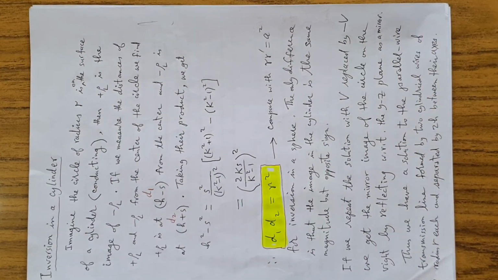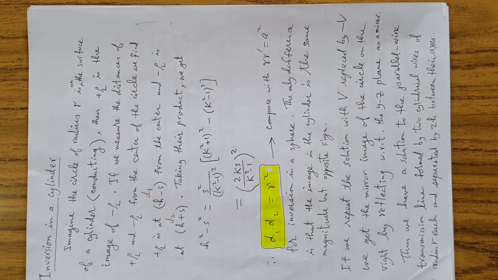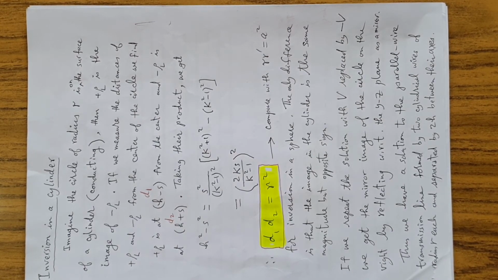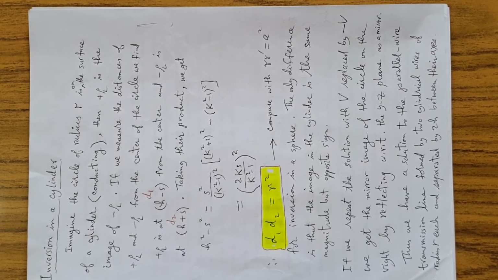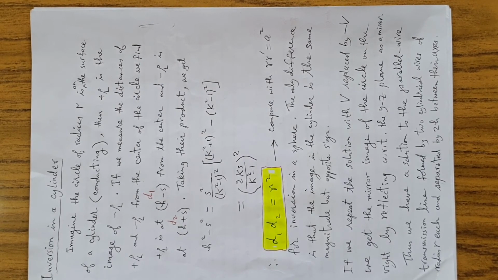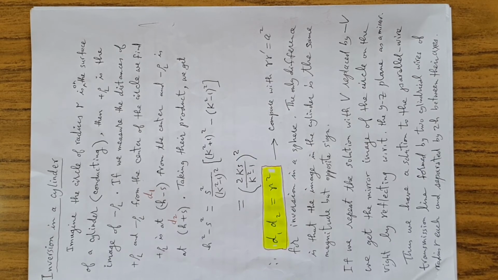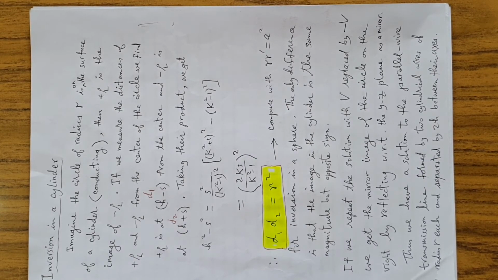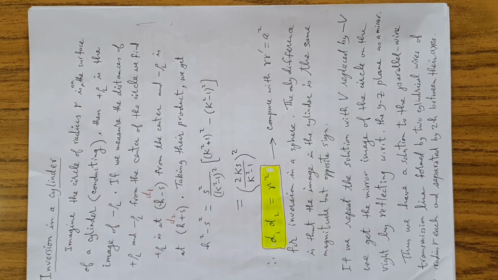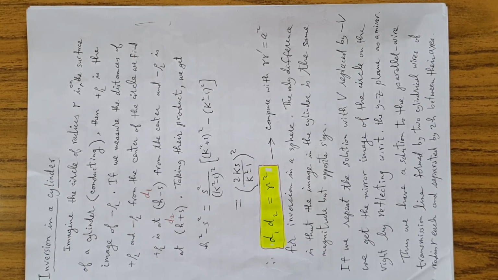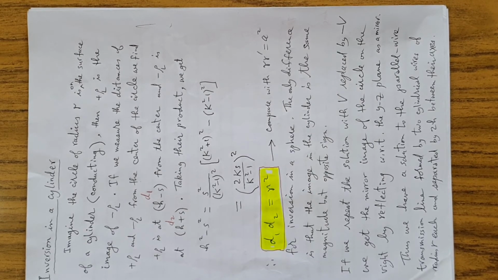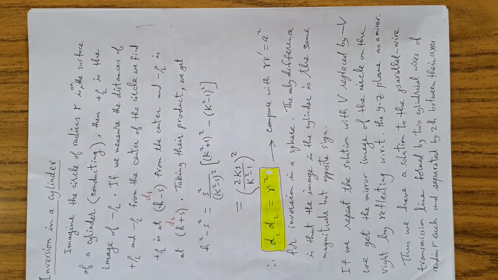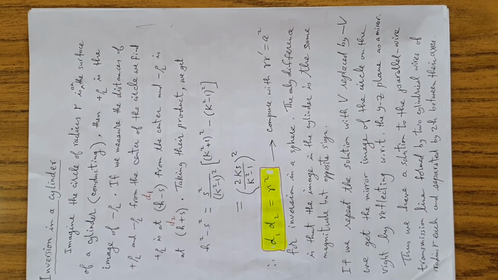Now we come to inversion in a cylinder. If we imagine the circle of radius r is on the surface of a conducting cylinder, then plus rho L is the image of minus rho L outside the cylinder. If we measure the distances of plus rho L and minus rho L from the center of the circle, we find plus rho L is at a distance d1 equal to h minus s from the center, and minus rho L is at a distance d2 equal to h plus s from the center.